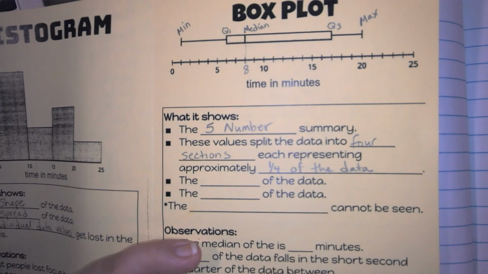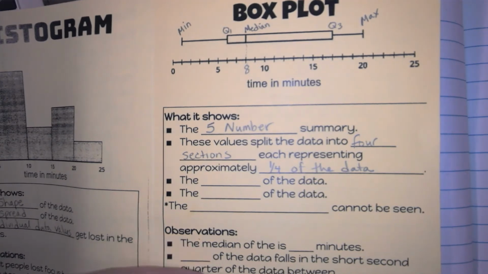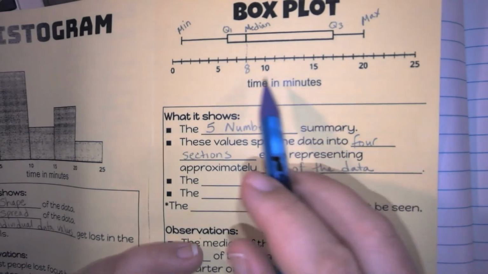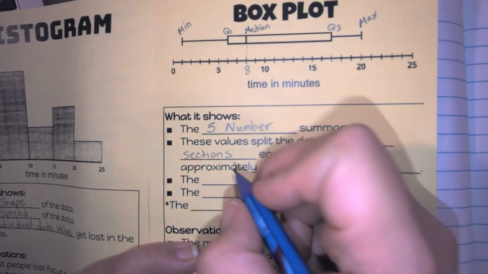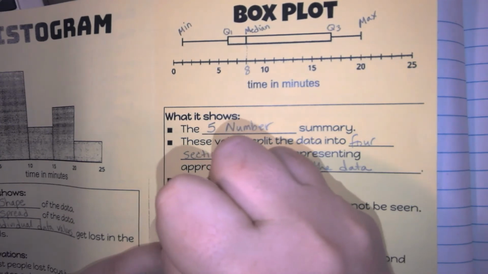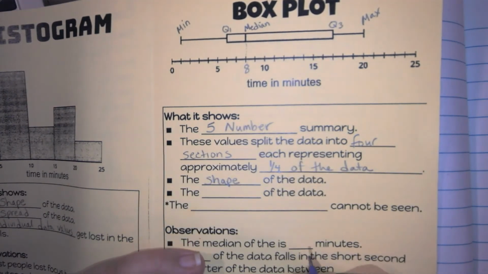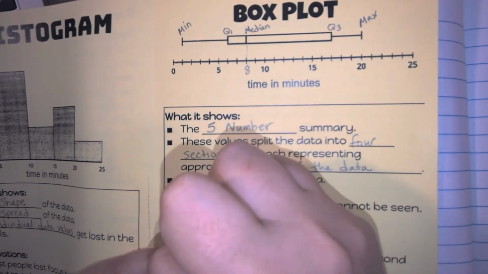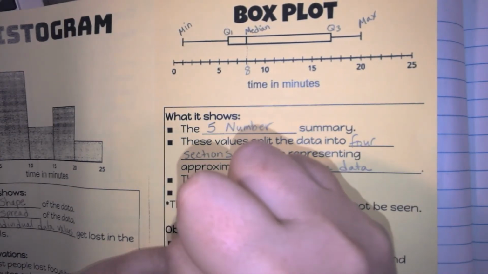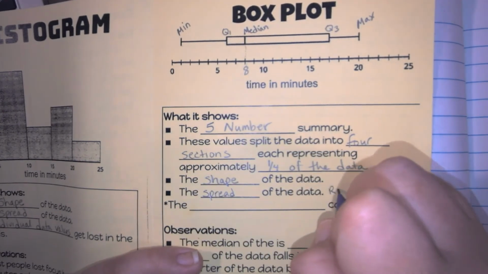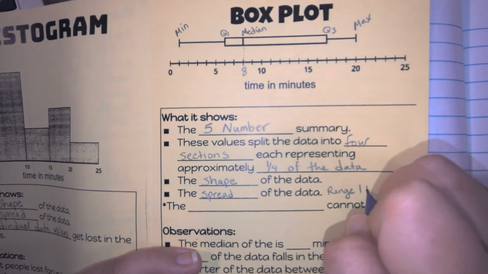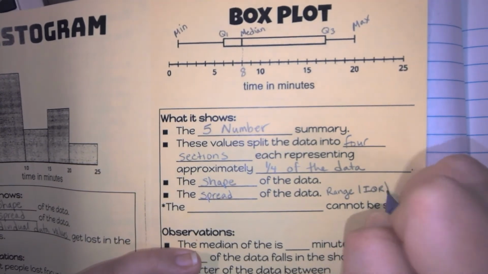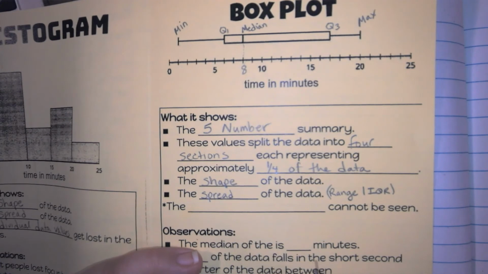That's significant because we don't have the individual data values, but we know about how many fall in each place. In a box plot, it's a little bit harder to see, but you can see the shape of the data. We'll talk about what that means and how I can tell looking at a box plot. You also can see the spread of the data. The way we focus on that in a box plot is we look at the range and we look at the IQR. Both are things that we talked about when we made box plots.